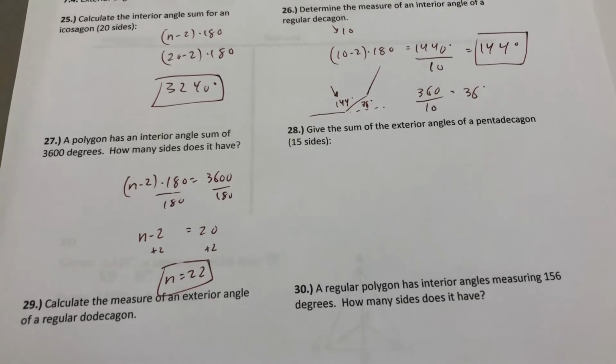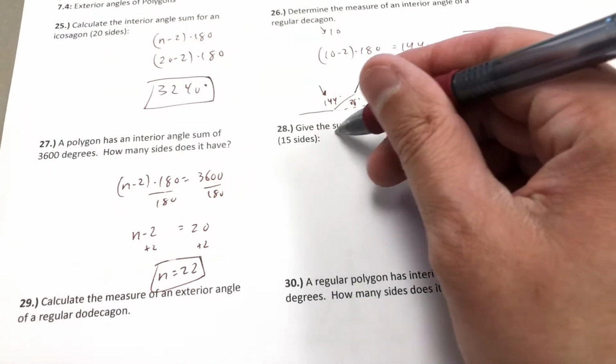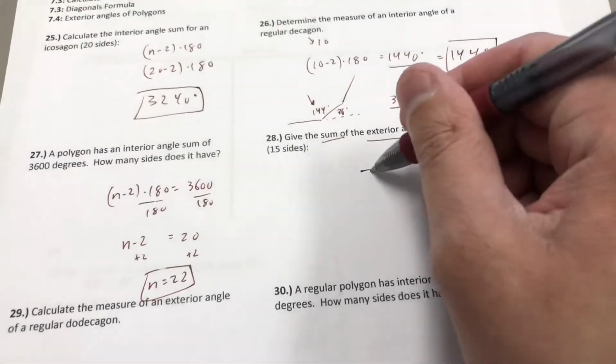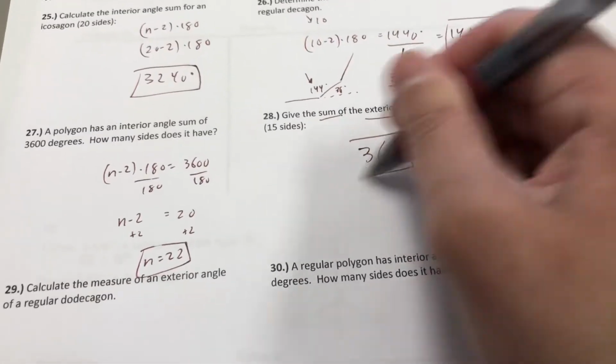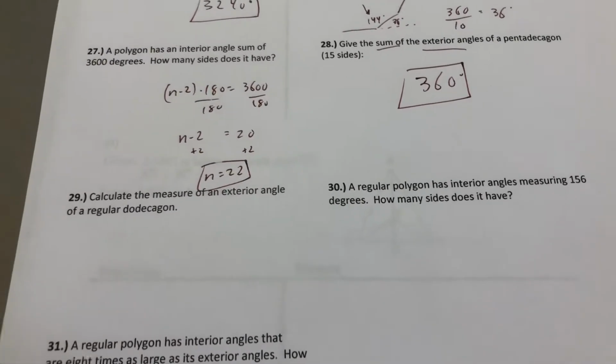28, give the sum of the exterior angles of a pentadecagon. Well, it's the sum of the exterior angles. The sum of the exterior angles is always 360 degrees, so I don't need to do anything else there because they didn't ask me to find the measure of one.